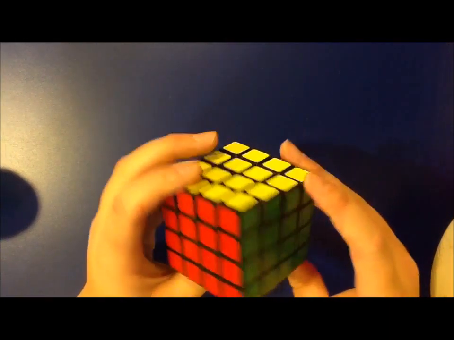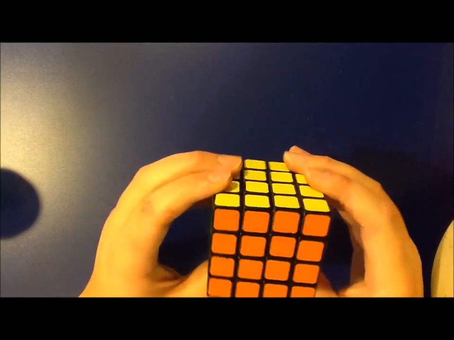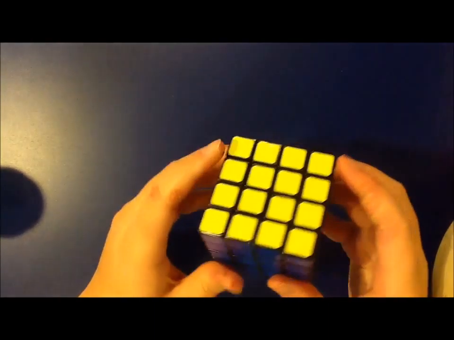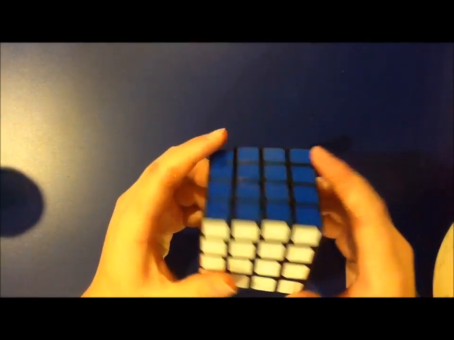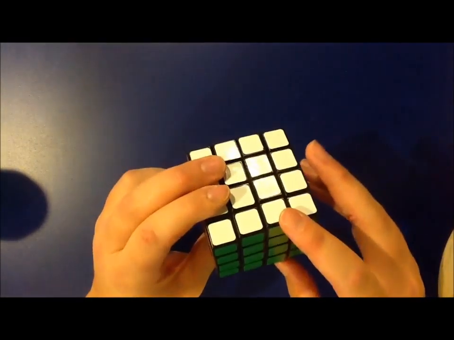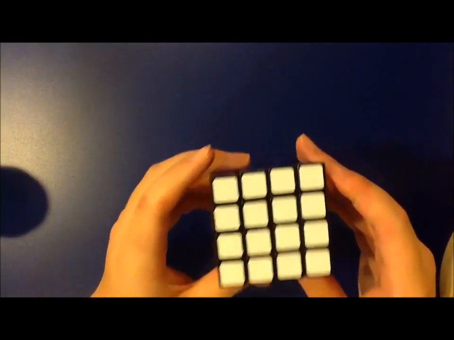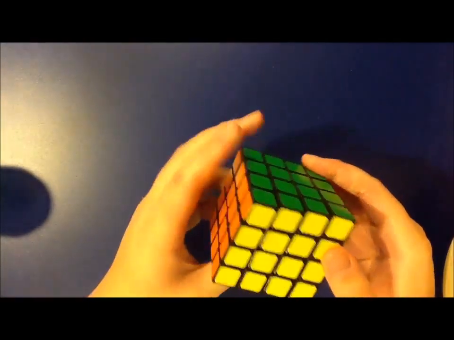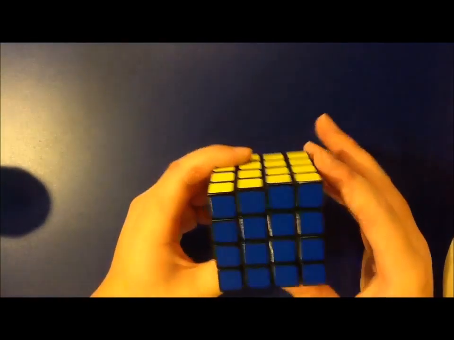Okay, so here we have the 4x4. It's the next cube that we're going to be solving in these tutorials. Basically, the only new dynamic of the 4x4 is the extra sides, but you have to be able to visualize this as a 3x3. This is the reduction method that we're going to be using in order to solve this cube today.